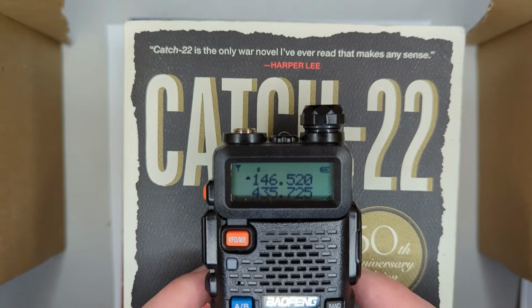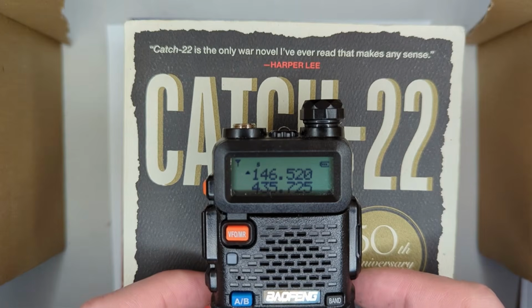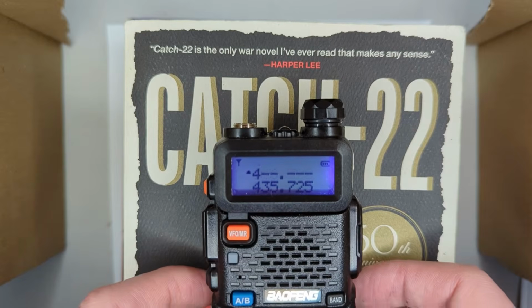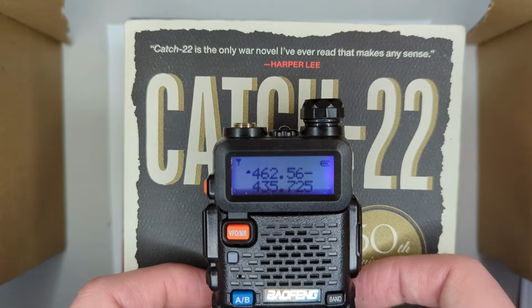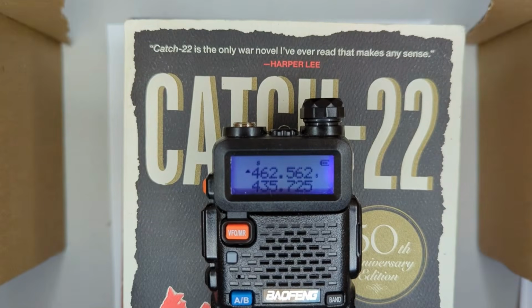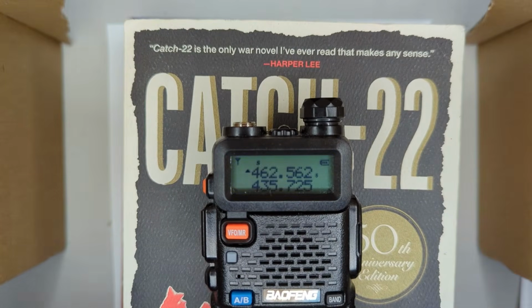So we're setting our UV5R for FRS Channel 1. So that's 462.5625 megahertz, and the radio automatically inserts the little 5 at the end.